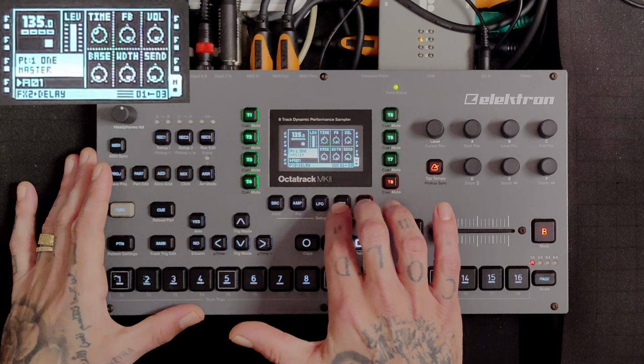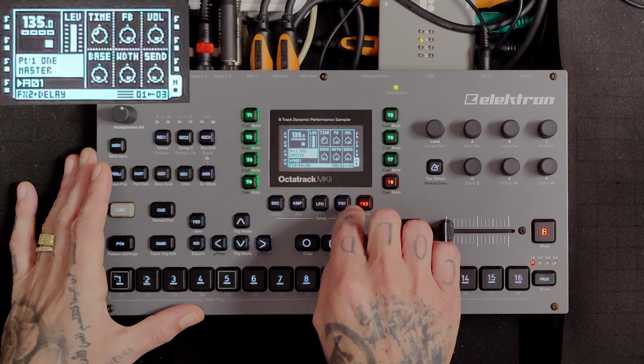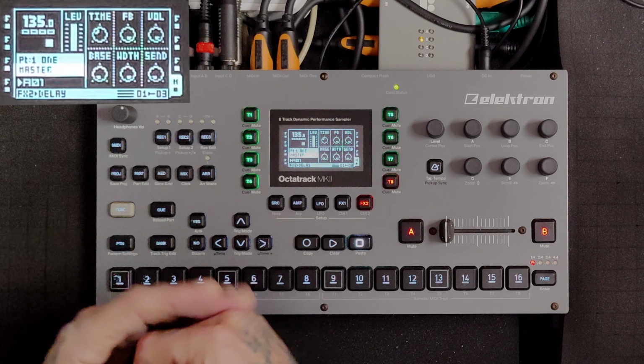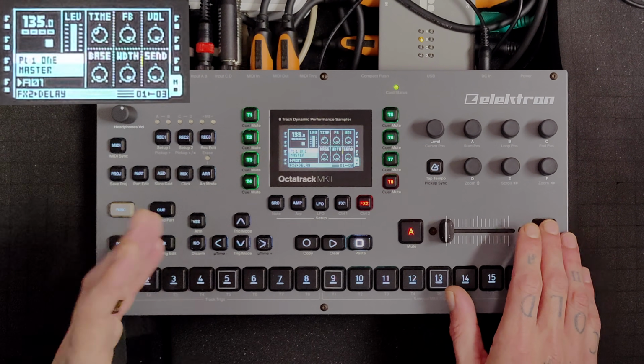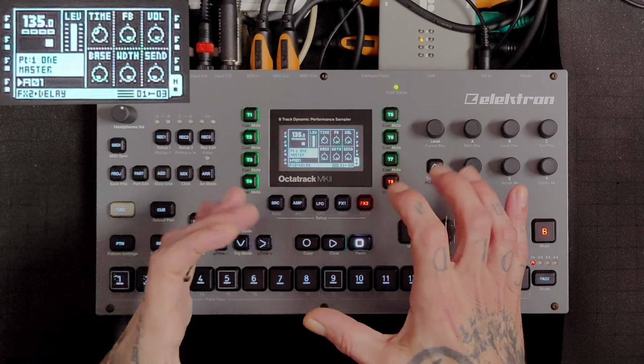Now I want to use the master effects. We have a compressor and we have a delay. Usually I use the master delay as a lock delay, but in this session I want to use the master delay to make kind of a swash scene.